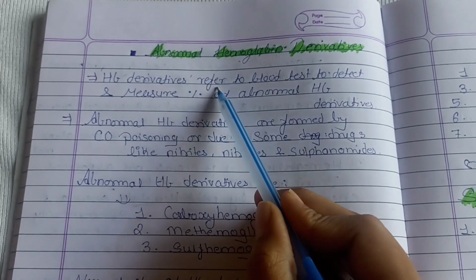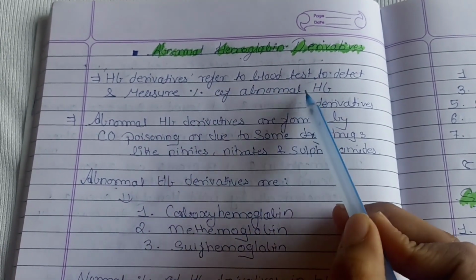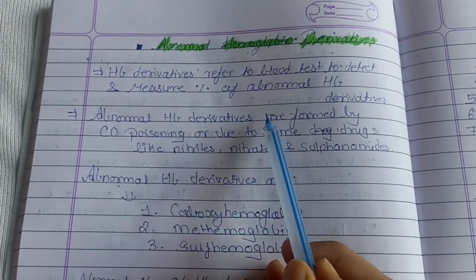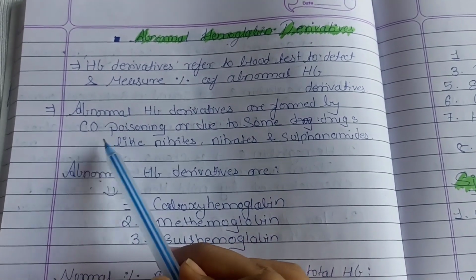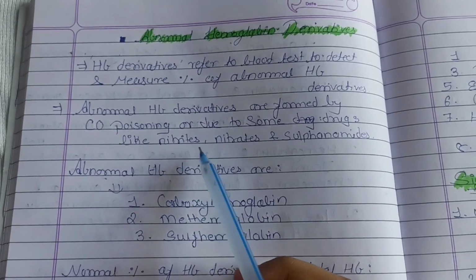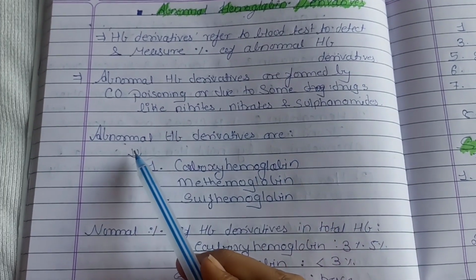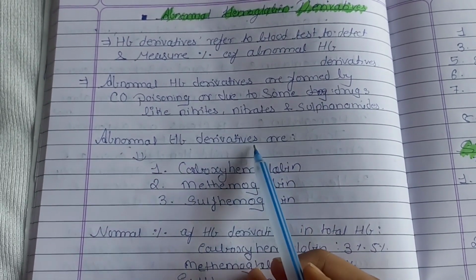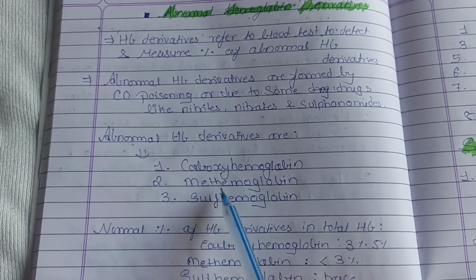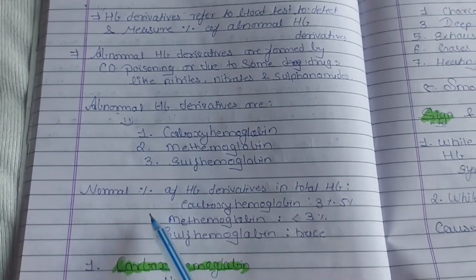Hemoglobin derivatives refer to blood tests to detect and measure the percentage of abnormal hemoglobin derivatives. Okay, so abnormal hemoglobin derivatives are formed by carbon monoxide poisoning or due to some drugs like nitrates and sulfonamide. The abnormal hemoglobin derivatives are first carboxyhemoglobin, second methemoglobin, third sulfhemoglobin. We will see the details one by one.